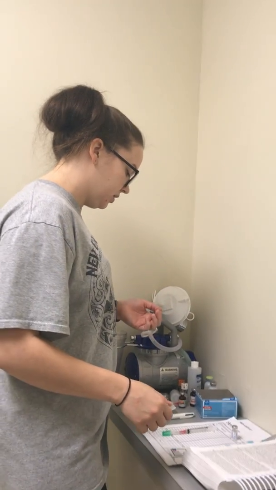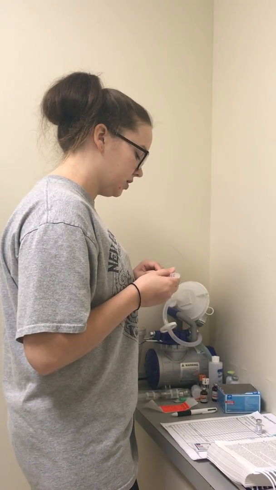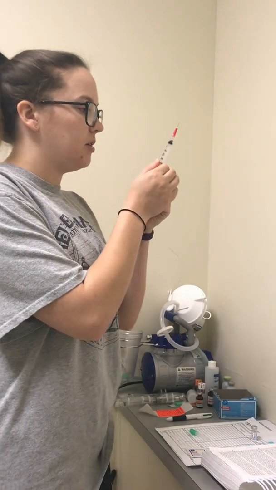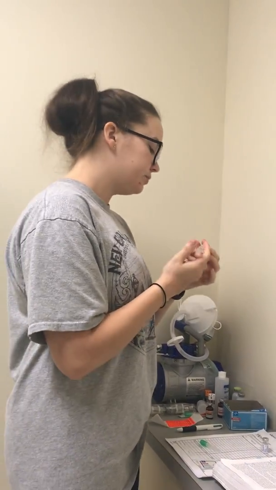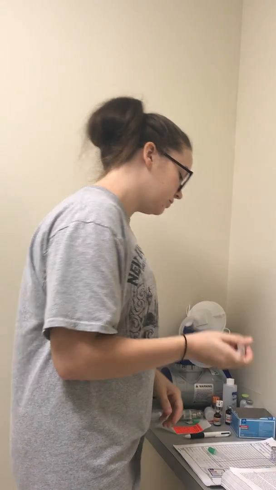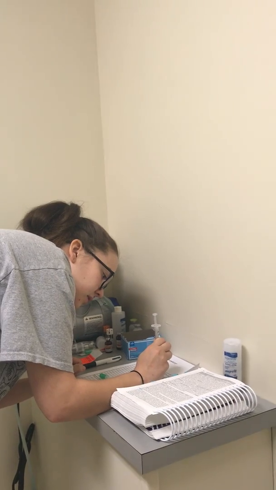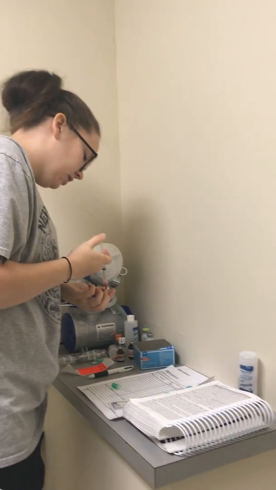We'll go ahead and take the top off. I'm going to pull back about of air. I'll go ahead once it's dry, inject it, and put the air in.